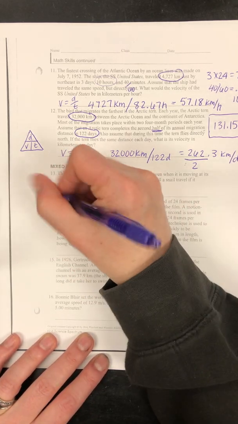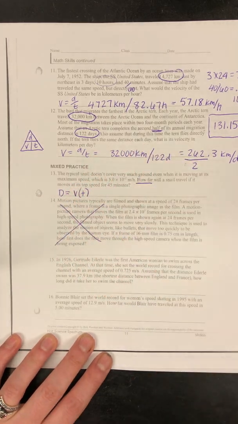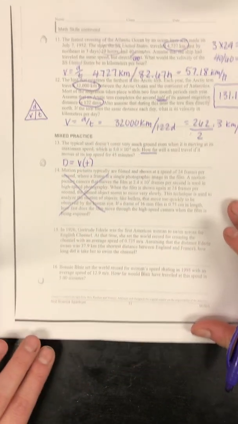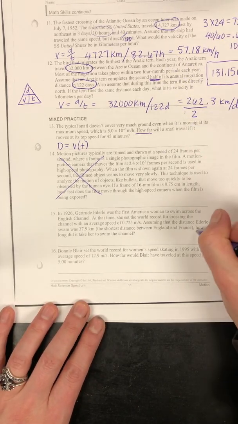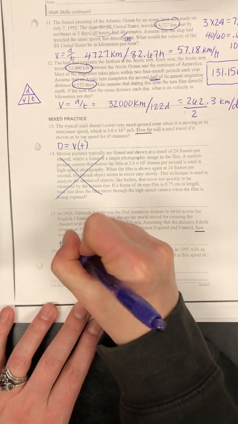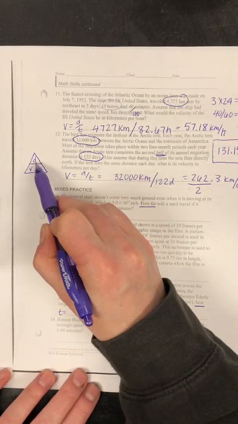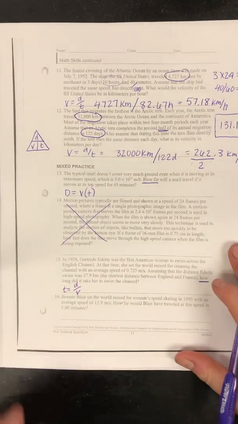We're going to skip over number 14 because it's just got a lot to it and it's kind of difficult. So you're not going to see anything like that on your test. This one is asking how long. So that's asking for time. So if we look at this, time is distance over velocity. So you're going to solve for that.